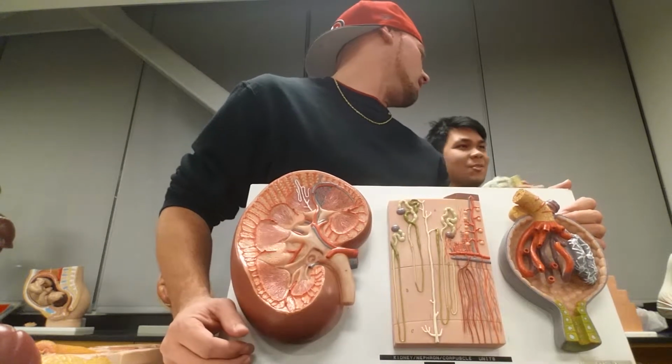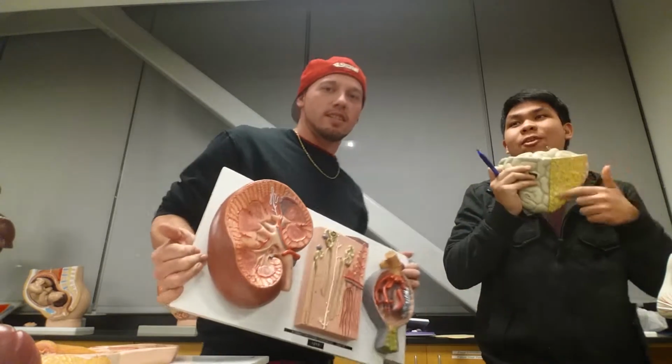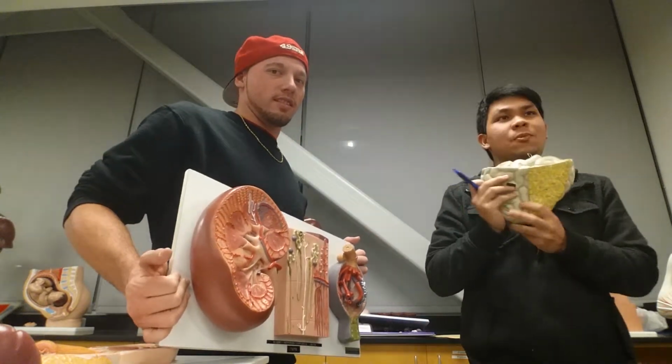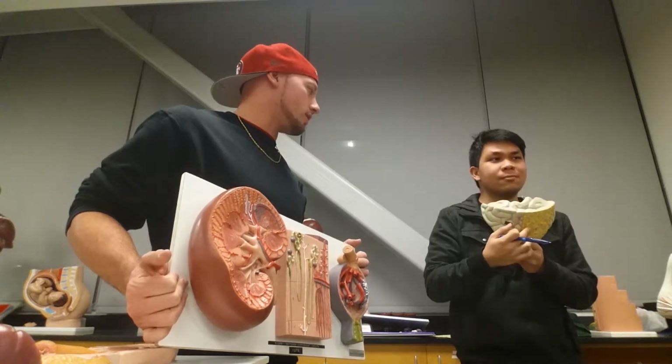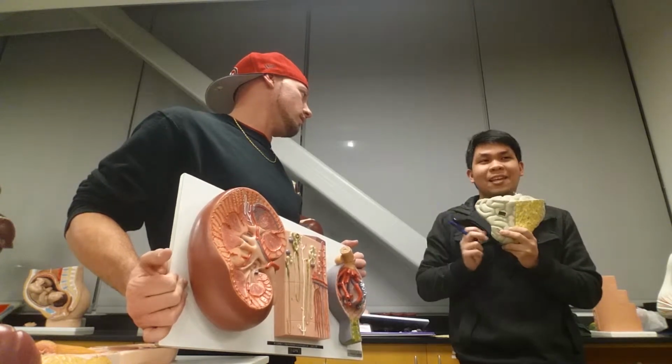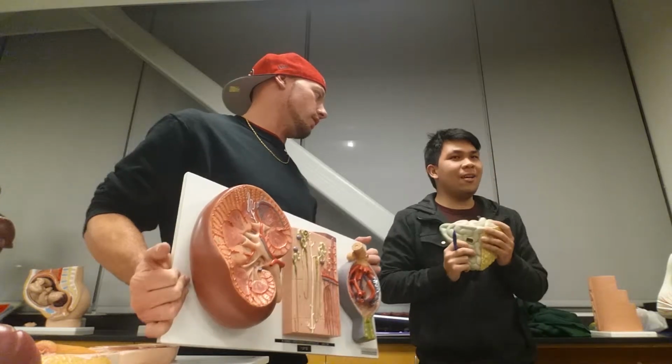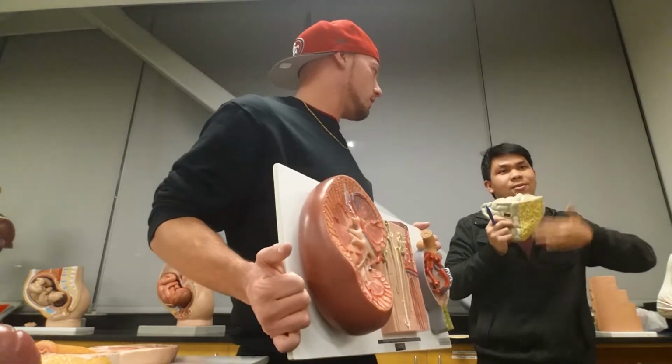So this is, real quick, the greater omentum. To be more specific, it's the greater omentum. Where's the lesser omentum? That one is on the key, so I'm not sure. But know that this definitely is the greater omentum.